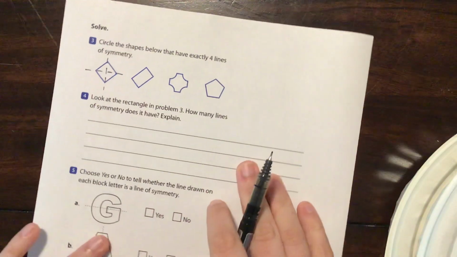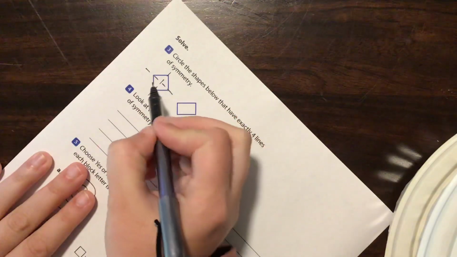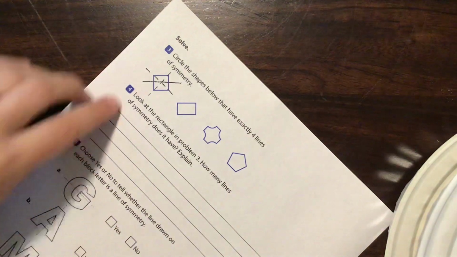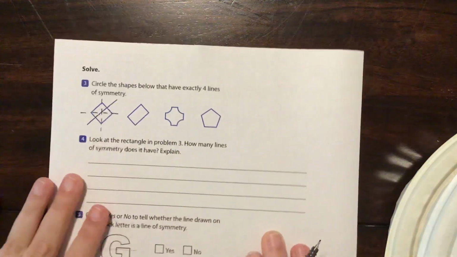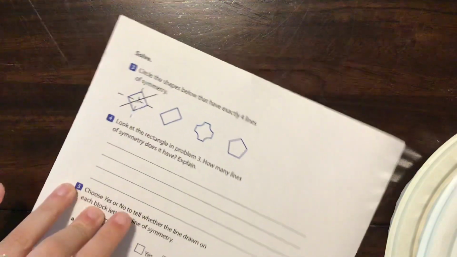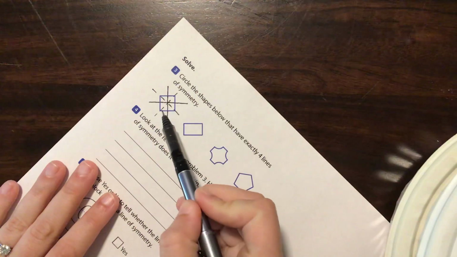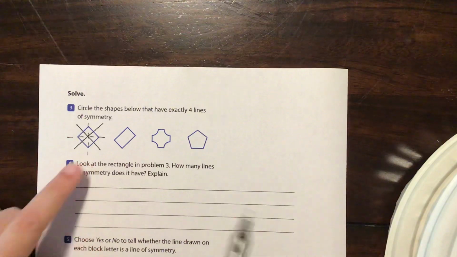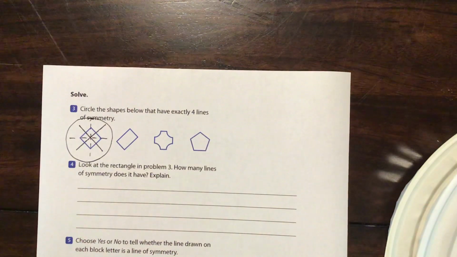Then it may be a little bit easier to see this one if you turn your paper, and you can see where straight across the center of that shape in that direction, the top and the bottom are the same. So if you're looking at it like this, it's just cutting across the center at a diagonal. And then you could also cut across the center in this direction, and you can see that both sides are the same on each side of that line. So this shape does have 4 lines of symmetry. So we're going to circle that one.